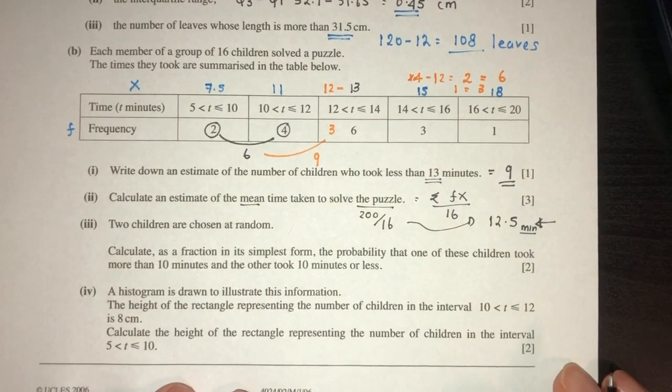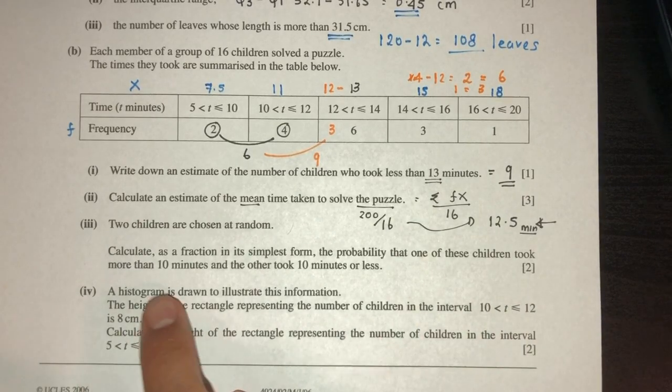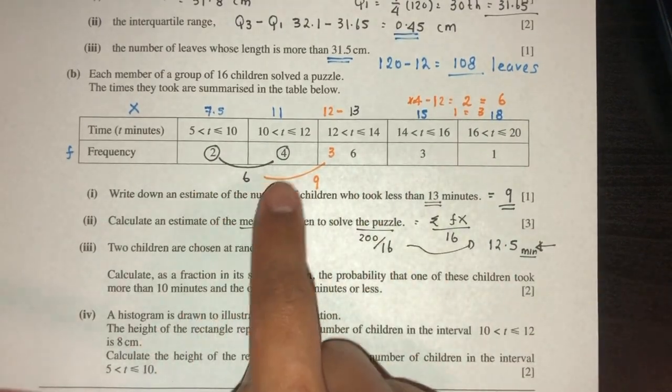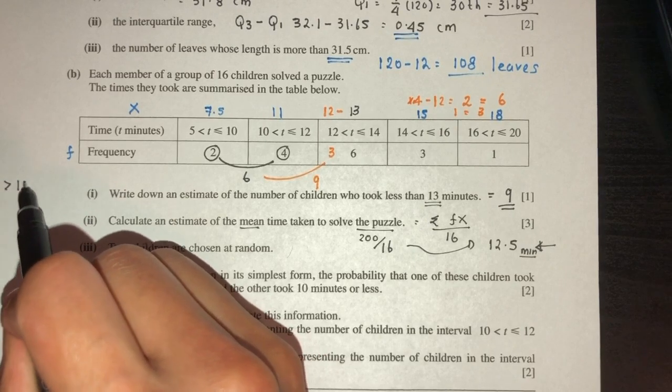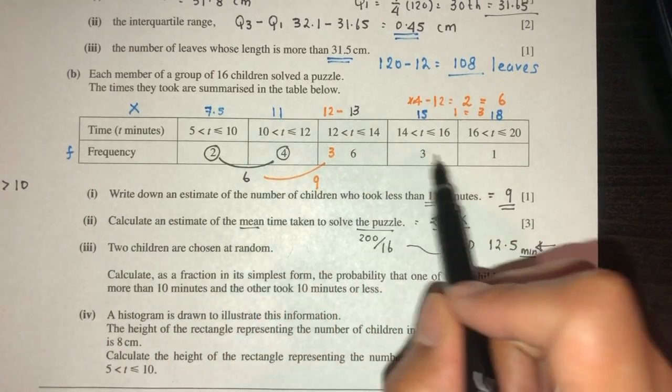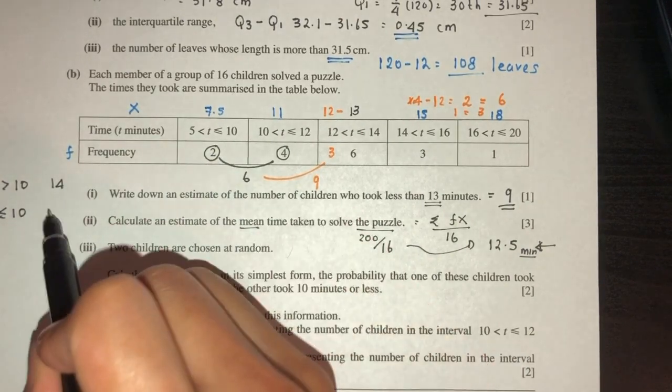Now for part 3, we have 2 children are chosen at random. Calculate as a fraction in its simplest form the probability that one of these children took more than 10 minutes and the other took 10 minutes or less. So let's find out who is who. Let me see how many children took more than 10 minutes. According to the table here, more than 10, it is 4, this. So more than 10, let me write this down. More than 10, it is 4 plus 6 plus 3 plus 1, it is 14. And less or equal to 10, it is clearly 2.